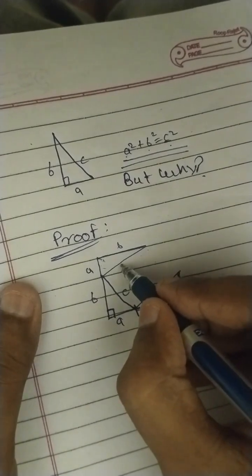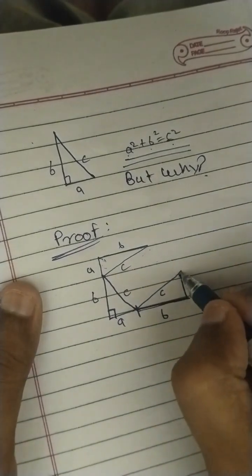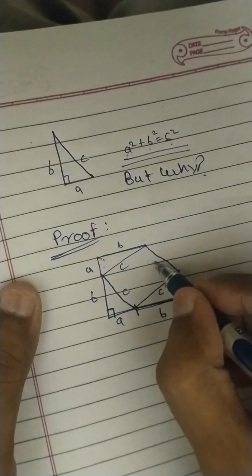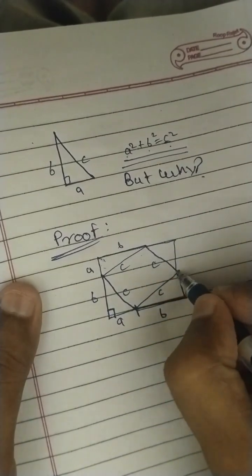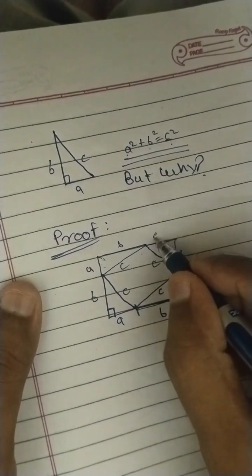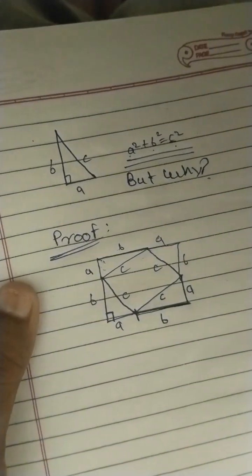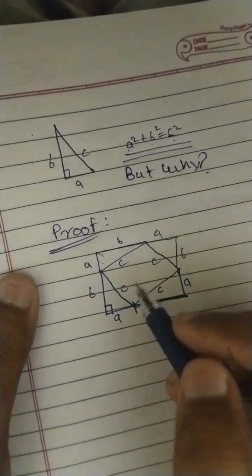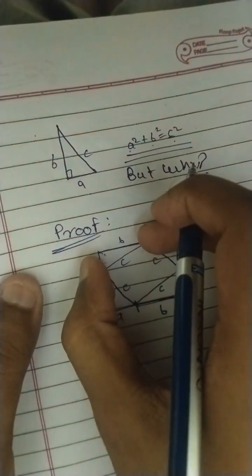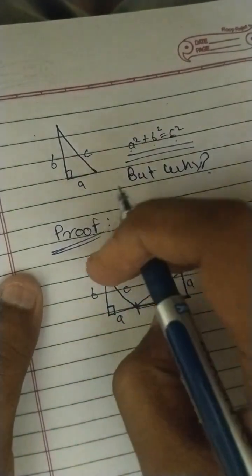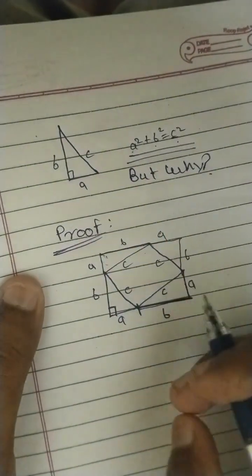So this is going to be again C. I'm going to do the same here, B, A. I hope that's clear. I just take a triangle, place it here, and here.